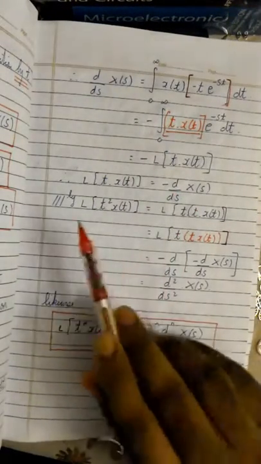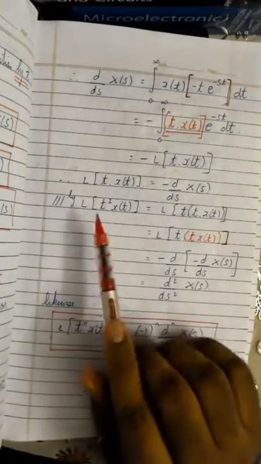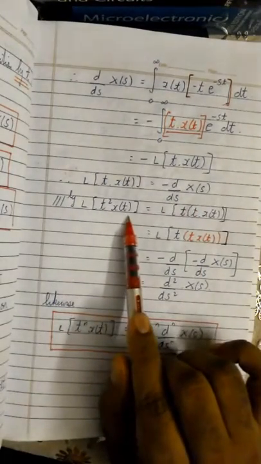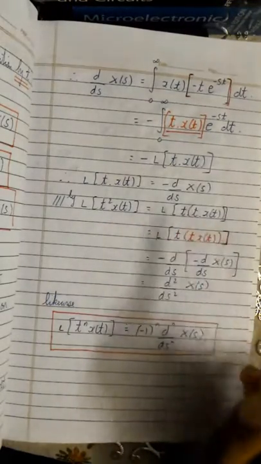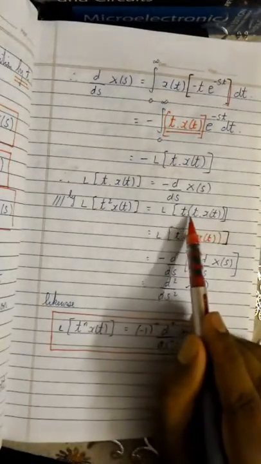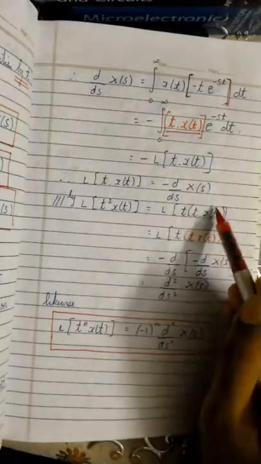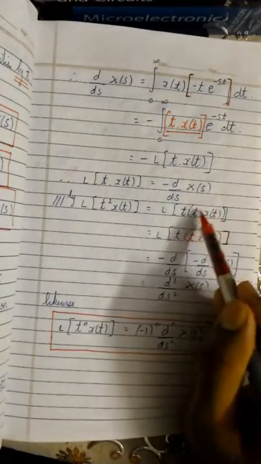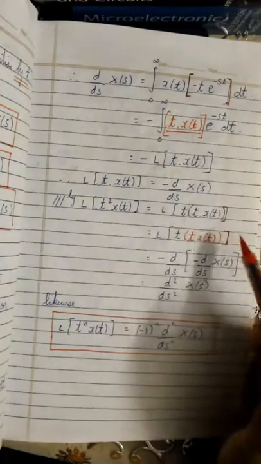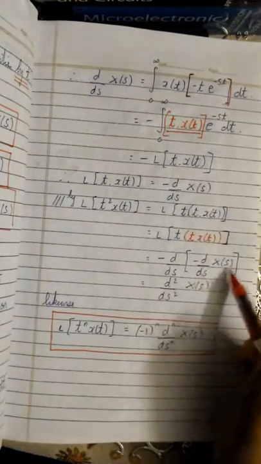Similarly, if I want to find the Laplace transform of t square x of t, I follow the same procedure as before. Here t is multiplied 2 times, so I can divide it into t into t into x of t. We know the Laplace transform of t into x of t is minus the differentiation of x of s.